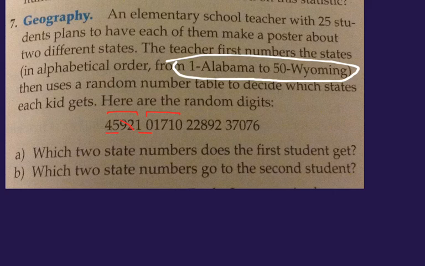So if we continue this process, then 17, then now I can't give 10 out here, right? Because one person can't get the same state twice, and 2 different people can't get the same state. So we skip over that number. The repeats here aren't allowed, and the numbers from 51 to 99 aren't allowed. So you have to be careful about what numbers show up.